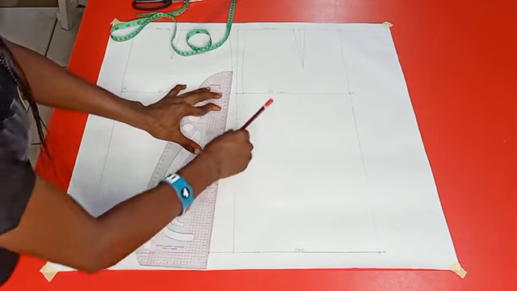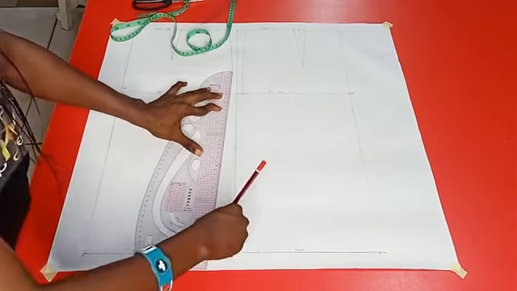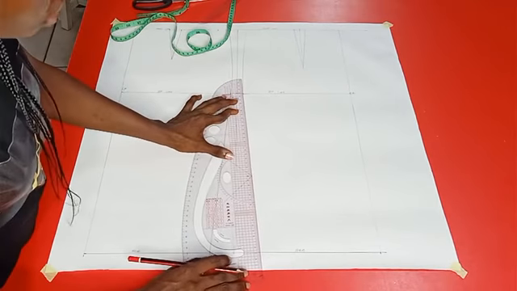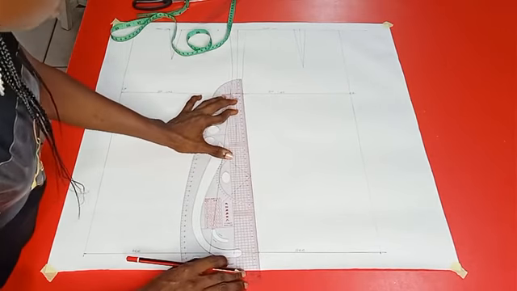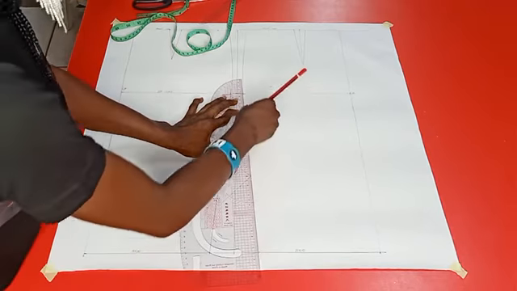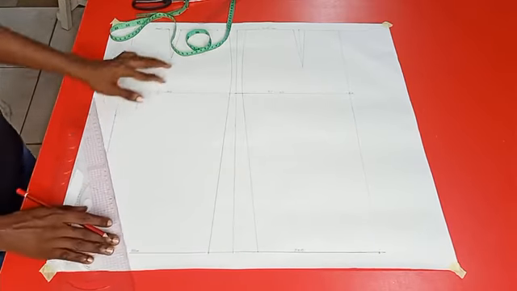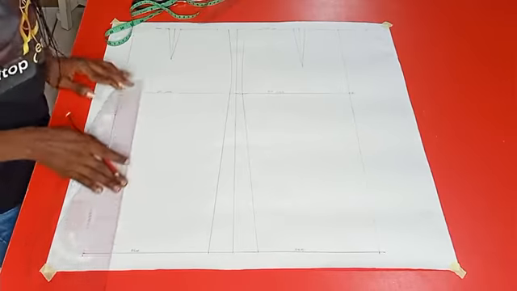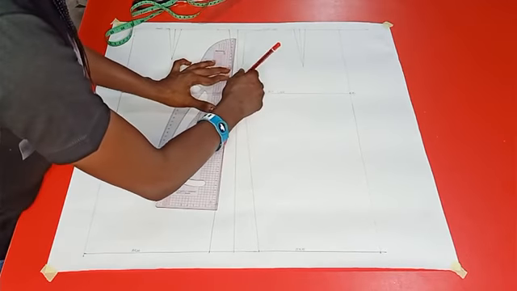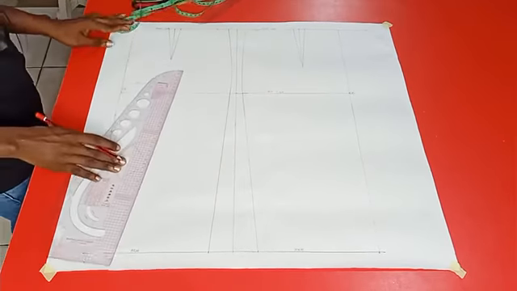Alright, from the hip to the hem. Alright, so you repeat the same thing for the back. Alright, so this is what I have. So I'm having a nice shape here. So by the time I wear this skirt, it's going to come out nice.